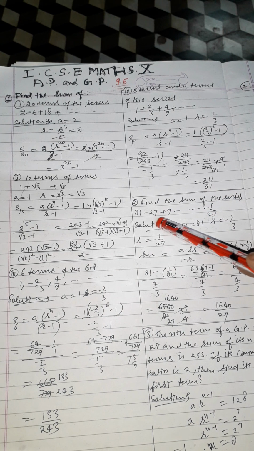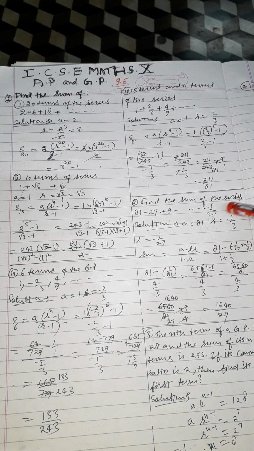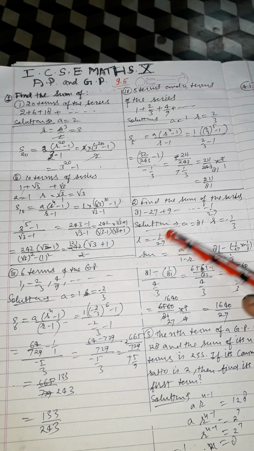Find the sum of the series 81 minus 27 plus 9 and so on up to 1 upon 27. A is equal to 81. Then R is equal to minus 1 by 3. L is equal to minus 1 by 27.